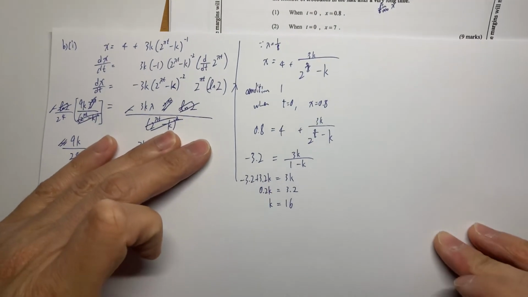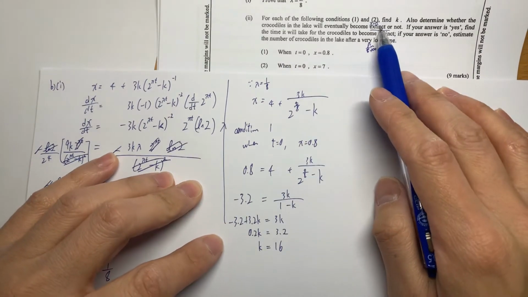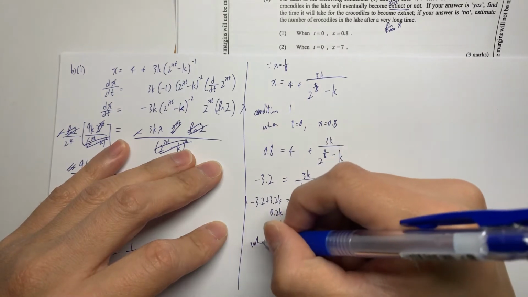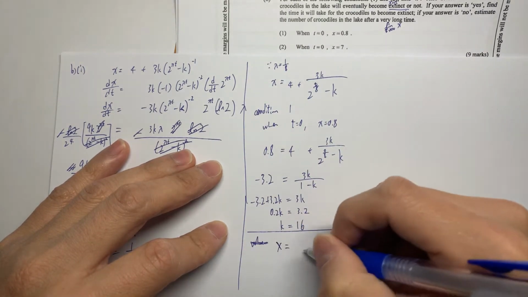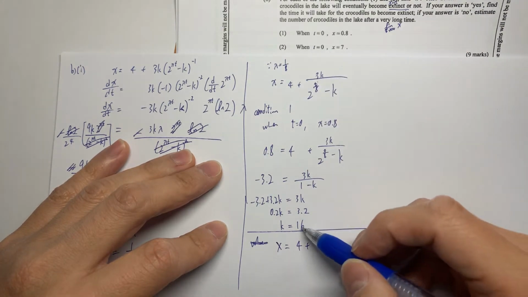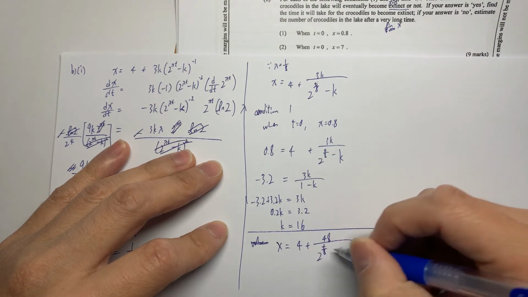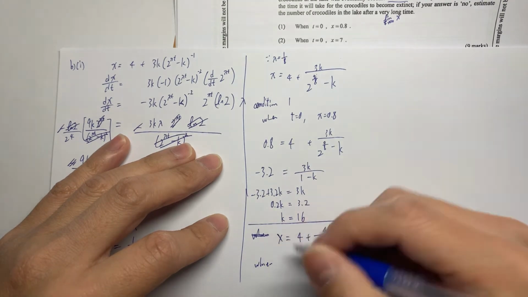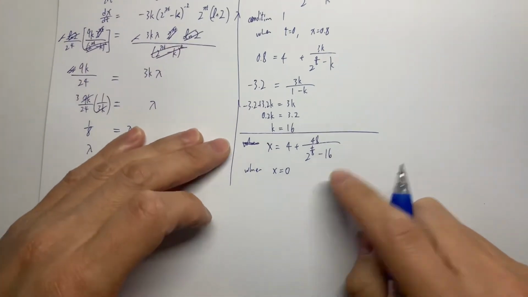And then don't forget we want to know, is it possible for x to be equal to 0? So we update the information first. So 3k, that means 48, 2 power of t over 8 minus 16. We want to consider when x is equal to 0. Is that possible? So we're solving this equation.